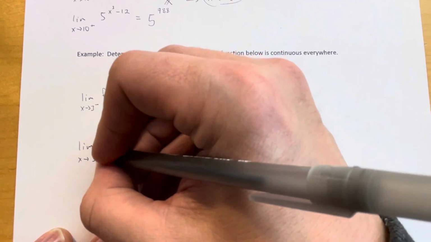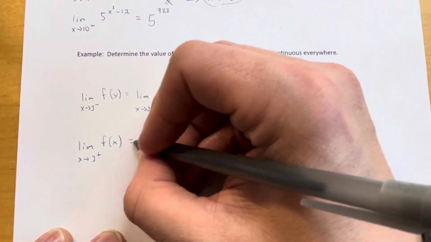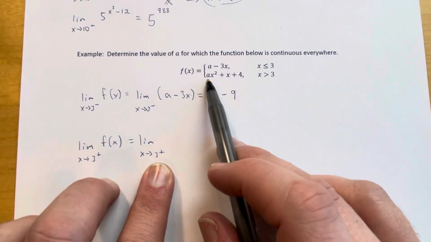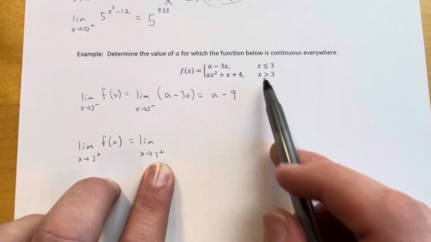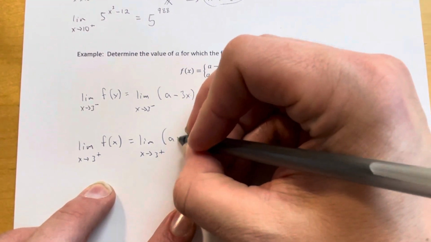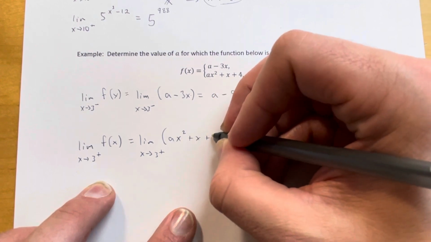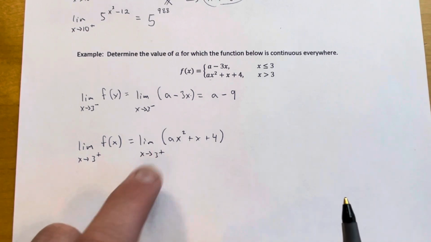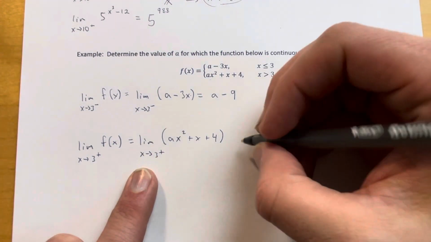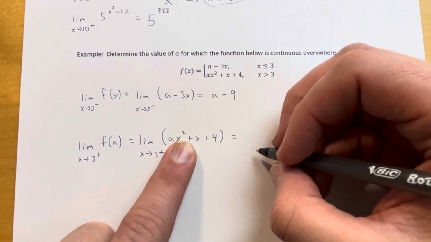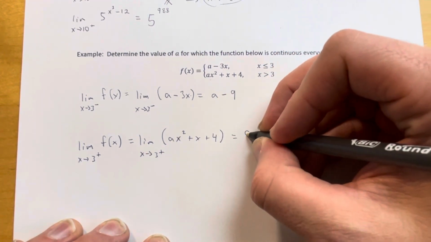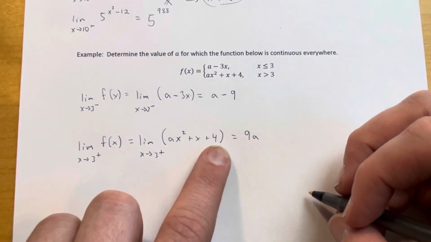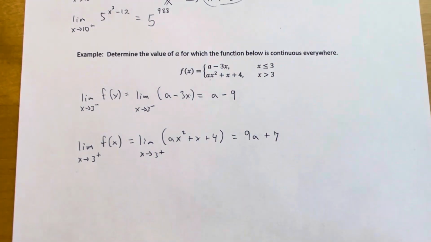I can approach 3 from the right of f of x, which is the same thing as the limit as x approaches 3 from the right of this quadratic polynomial, because that's the one we use when x is greater than 3: ax squared plus x plus 4. Again, it's a polynomial. I can evaluate those limits of polynomials with direct substitution. So 3 gets plugged directly in. A times 3 squared, that would be a times 9, which I'm going to write as 9a. Plugging a 3 in for x here, that would be 3, plus that 4, that would be 7, okay?